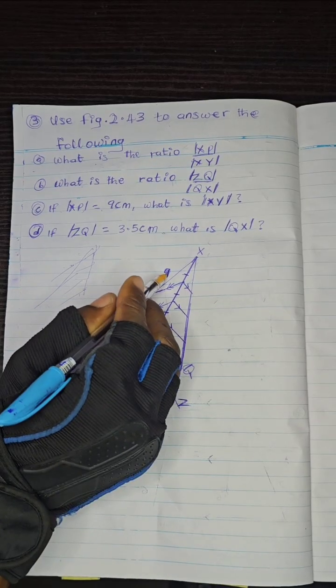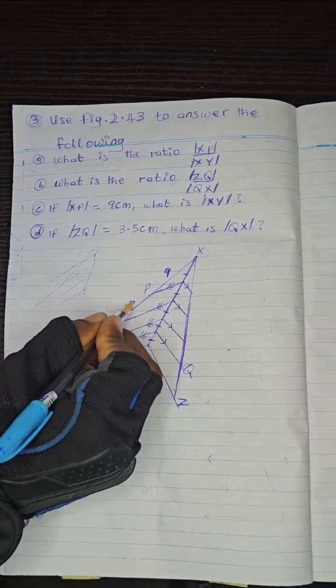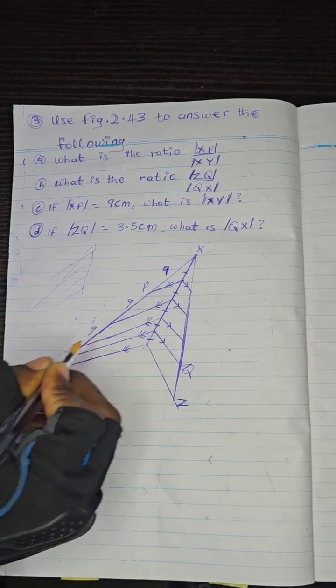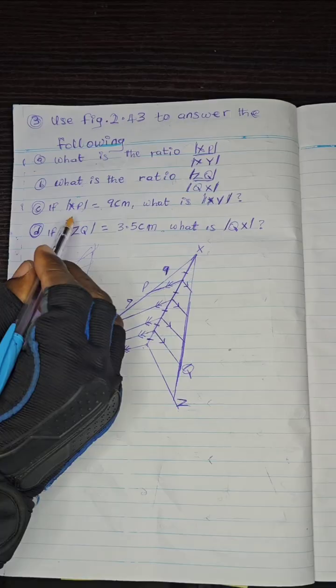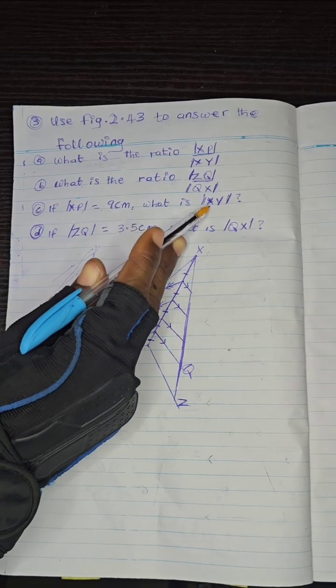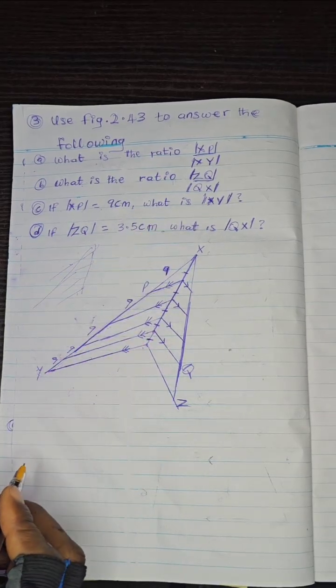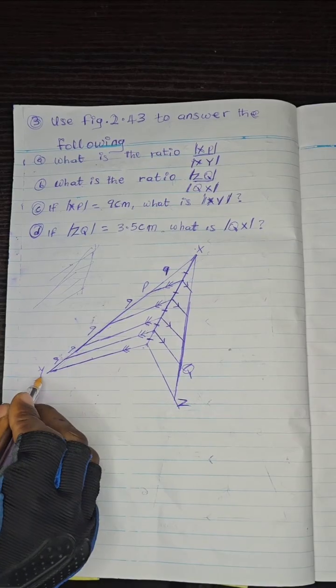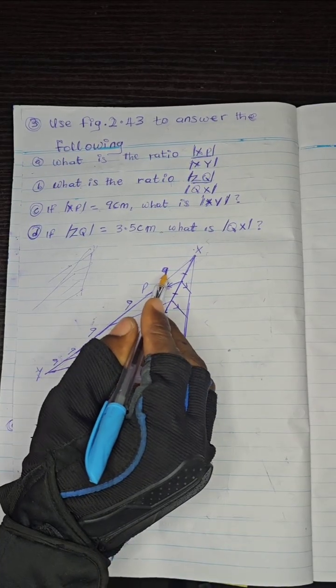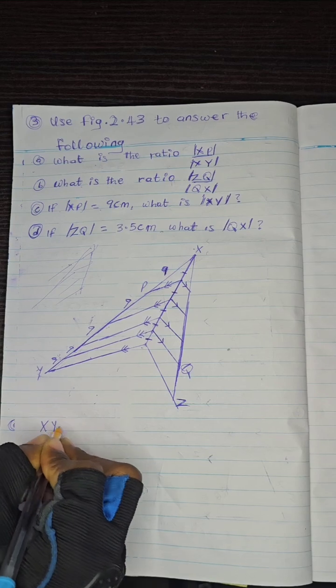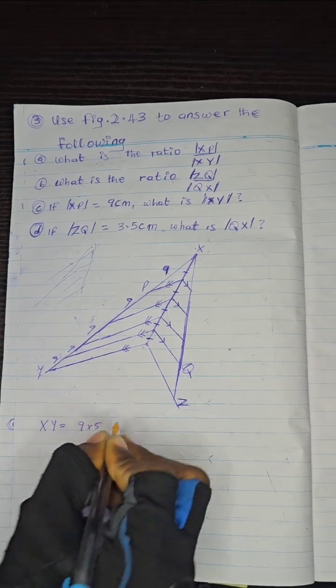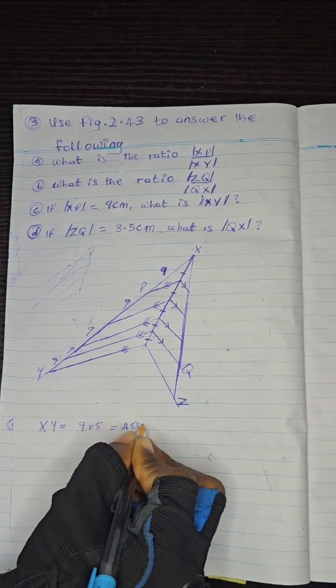So if here is 9, here too will be 9, here will be 9, here will be 9, and here will be 9. We are being told that if XP is 9 cm, what is XY? So XY will be this 9 here, 1, 2, 3, 4, 5. So XY is 9 times 5, which is 45 cm.